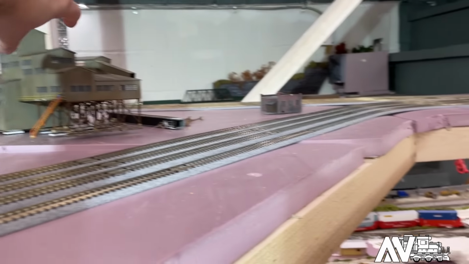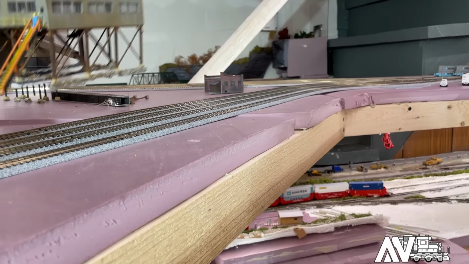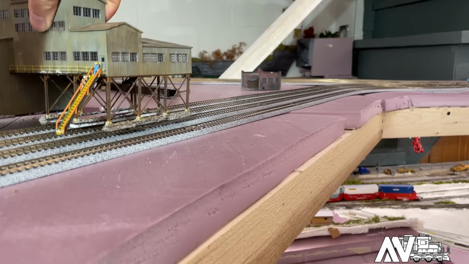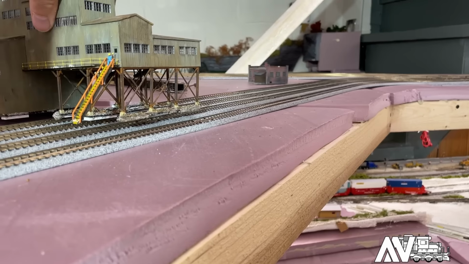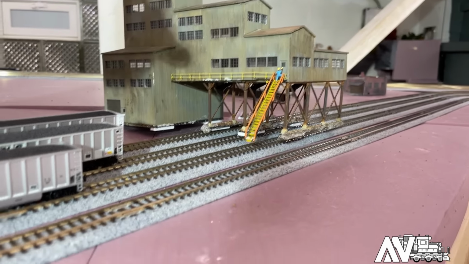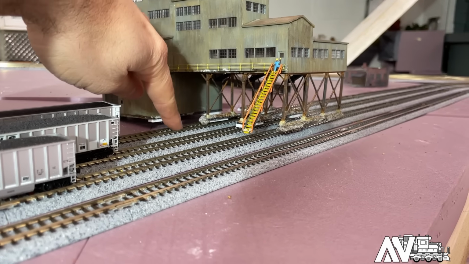Now, let's come back here. So this building wants to sit this way, right? Okay, so if it wants to sit this way, then it is covered by main line.